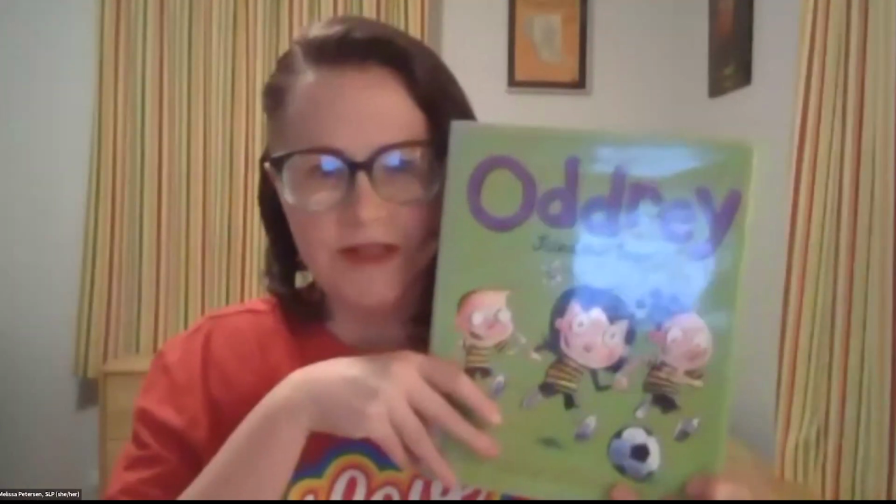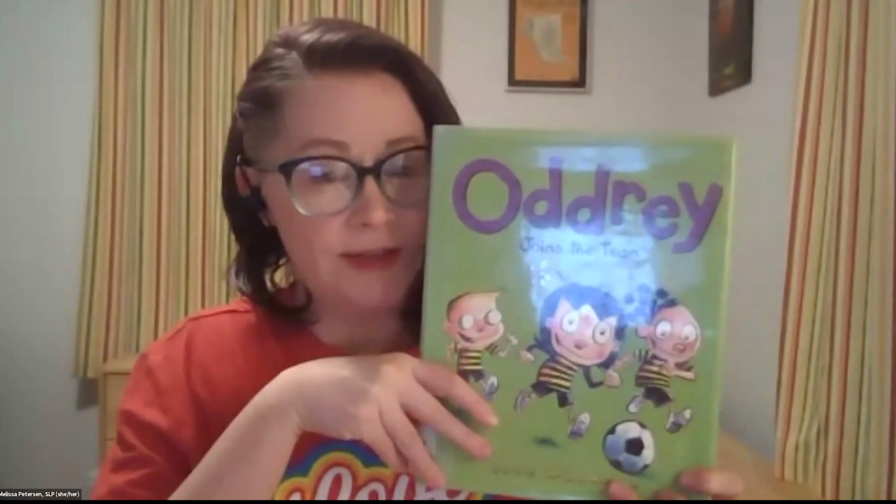The book for this unit is Audrey Joins the Team. It is a book about a little girl who plays the game a little bit differently than all the other kids, but it still ends up being super fun in the end.